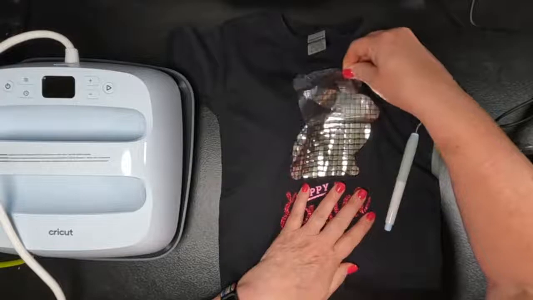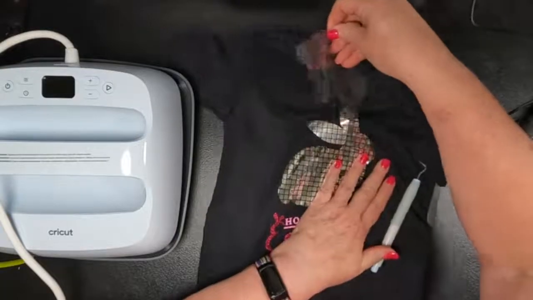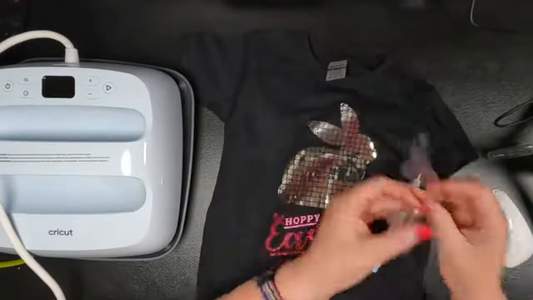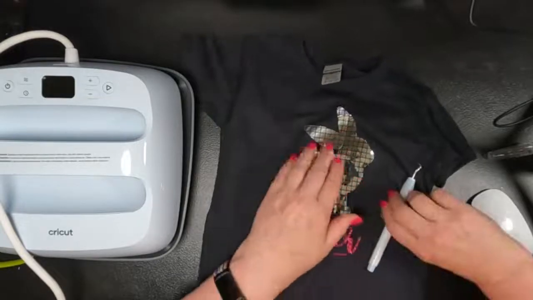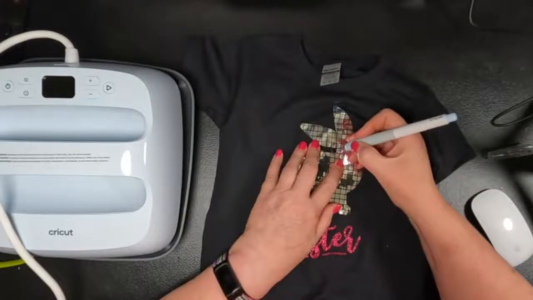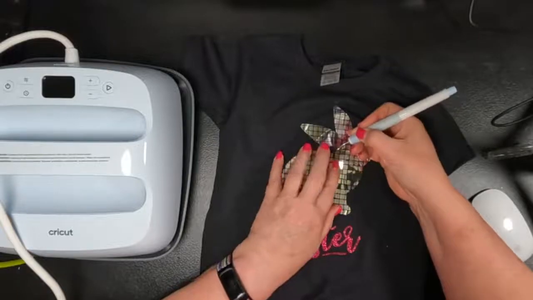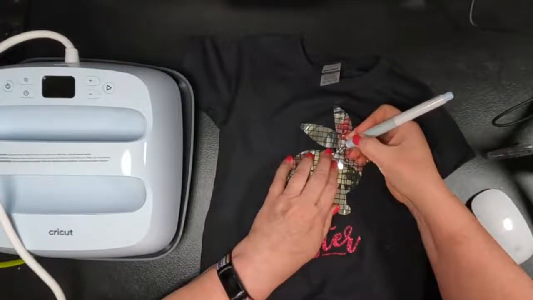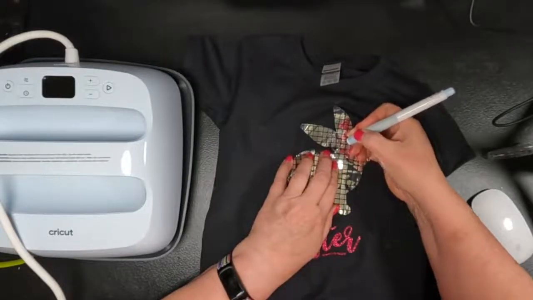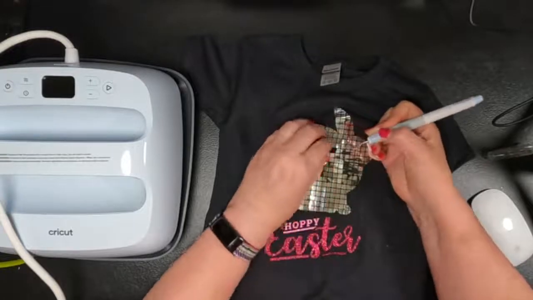And you're going to peel upward. Oops, I ripped it. I didn't get it in one piece. Just going to get it started again. Be careful not to pick your shirt. Just pick on the liner.